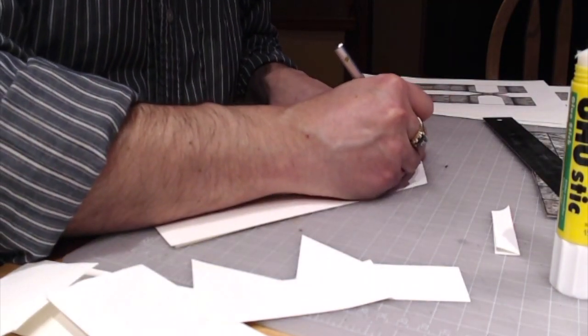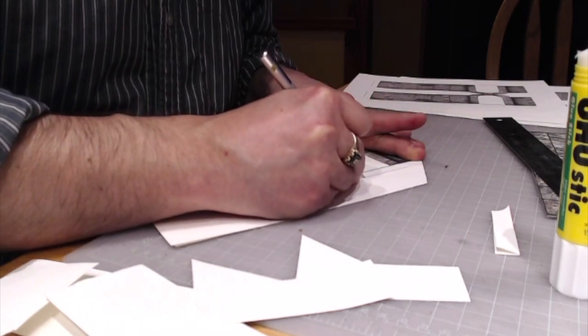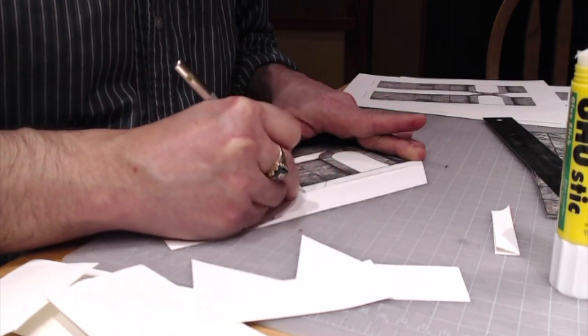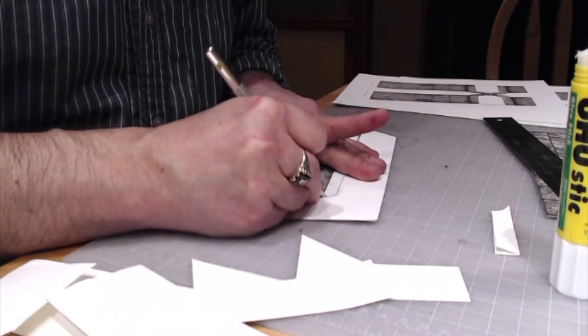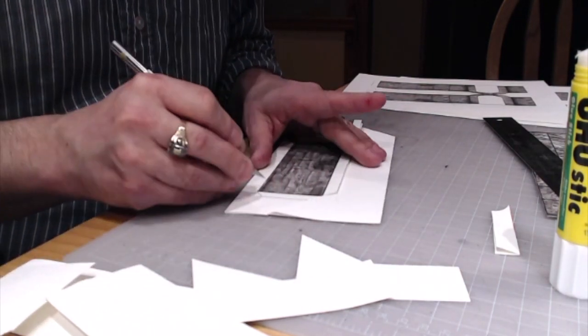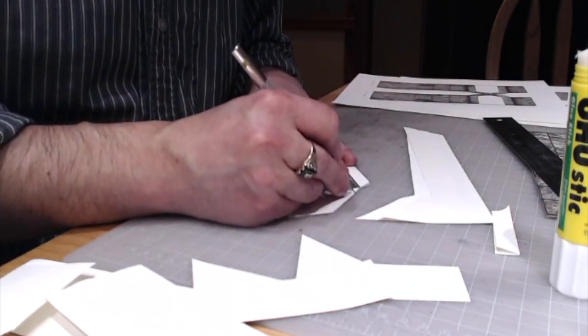All right, so I'm starting to build this out. Cutting along those edges.